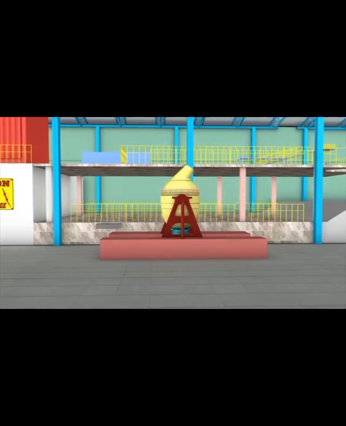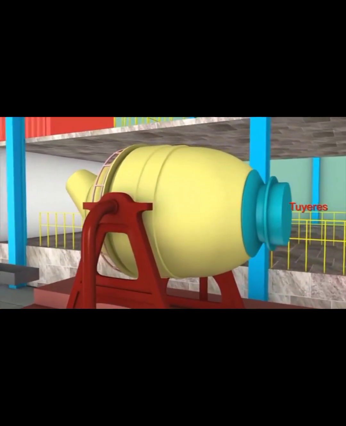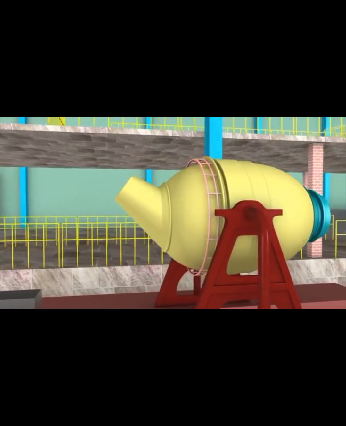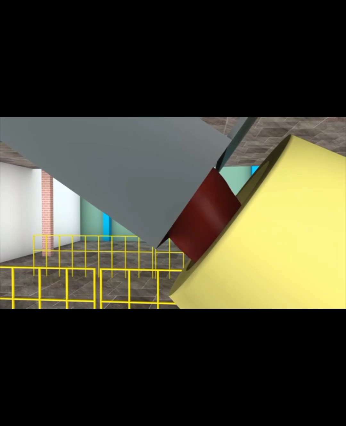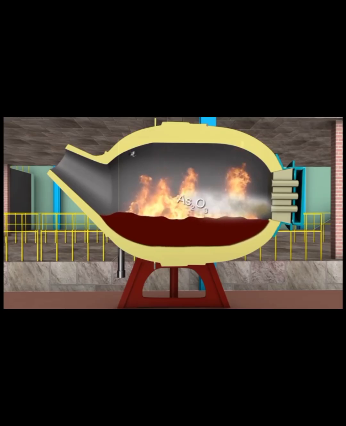Now look at the Bessemer converter. It is mounted on a horizontal axis fitted with small pipes called tuyeres. The molten matte obtained in the smelting process is transferred into it. A blast of hot air and fine sand is pumped into the tuyeres. If any of the sulfur, arsenic, and antimony are still present, they escape as their respective oxides.